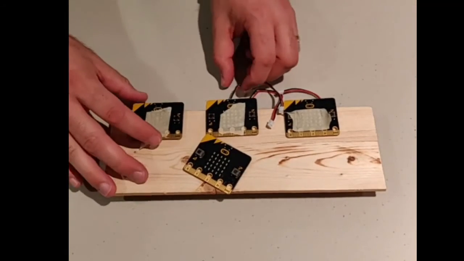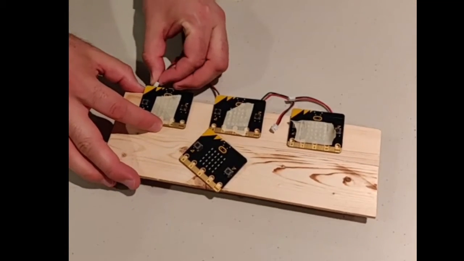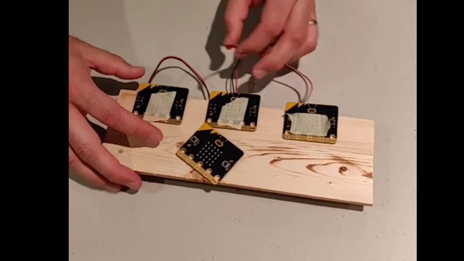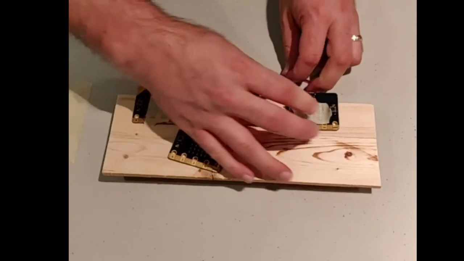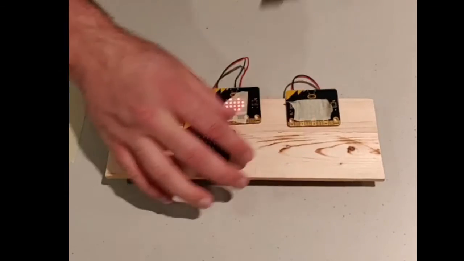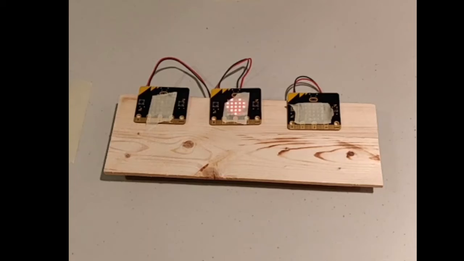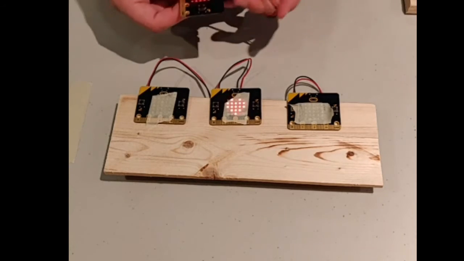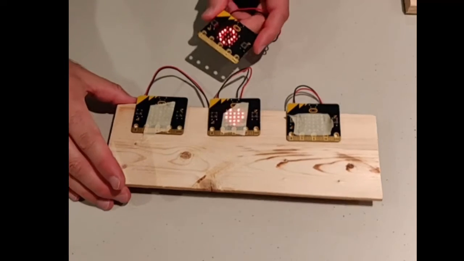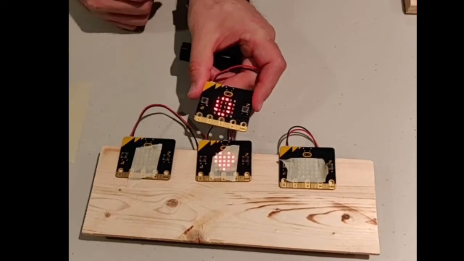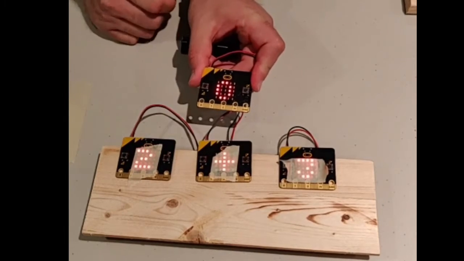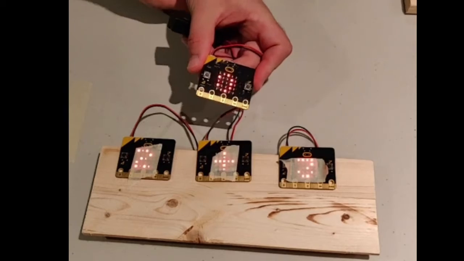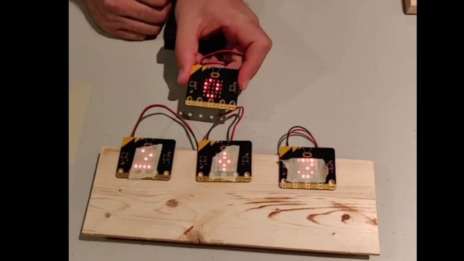And so this project is using the radio functionality as well as the math component of the microbit. So I take my main microbit here and I give it a shake, and so what that does is it sends a signal to these 3 microbits that they're ready to go and we're ready for our math problem.